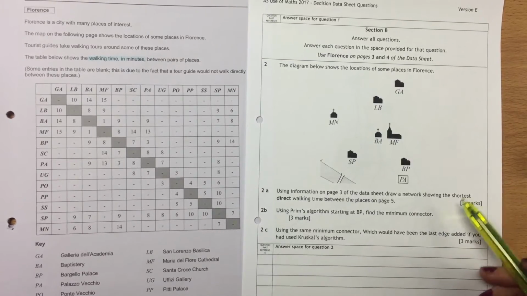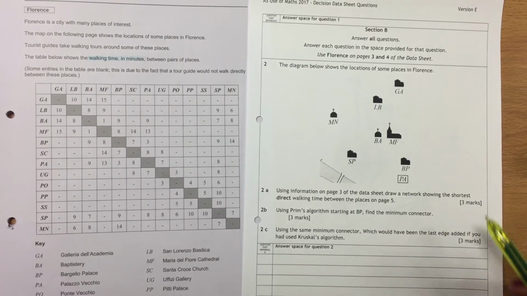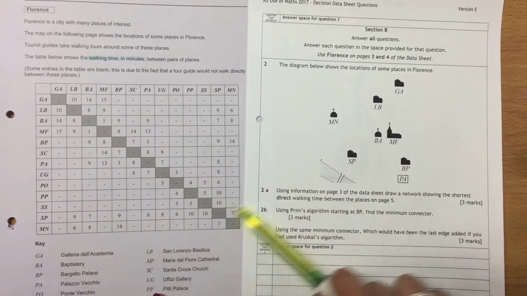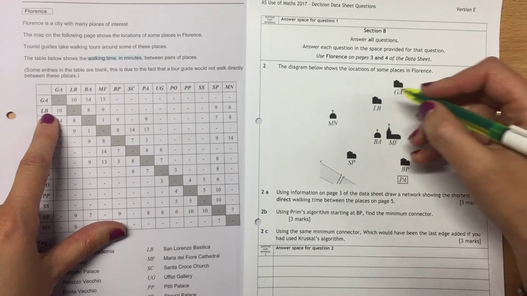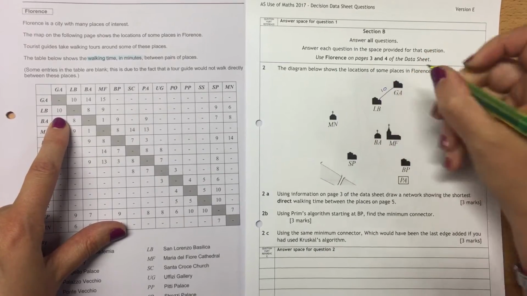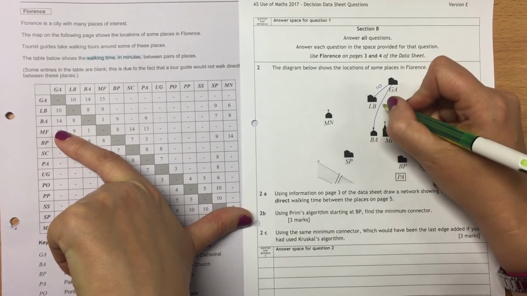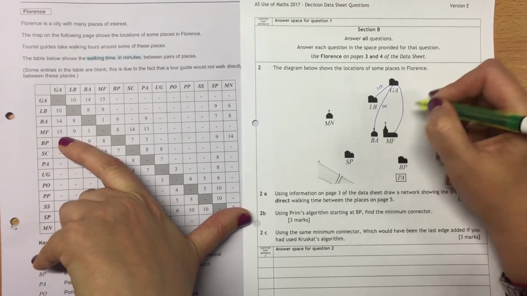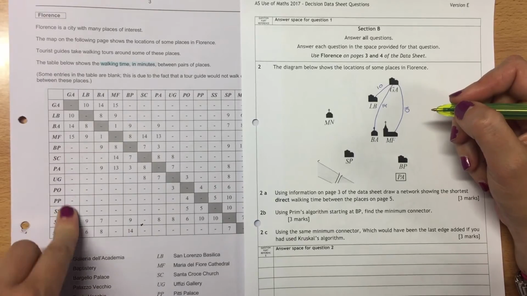Section B. So first off, we are asked to show the shortest direct walking time between the places here, and we can use the information here. So starting off at GA, we could go to LB, and that is 10. GA can go to BA, and that is 14. Or GA could go to MF, and that is 15. And those are our direct routes. They are the only direct routes for GA.